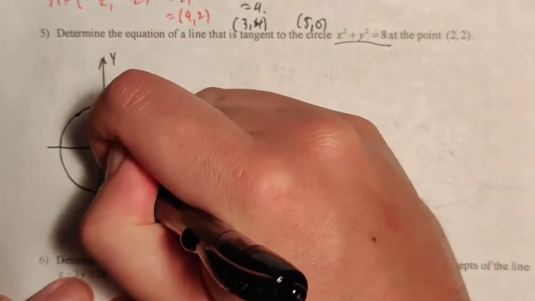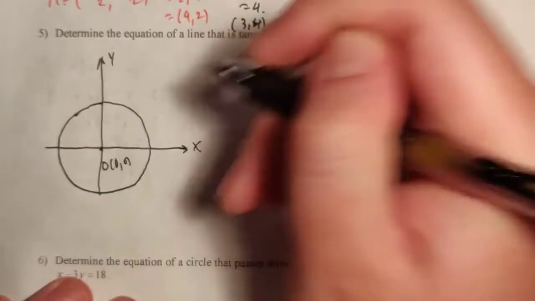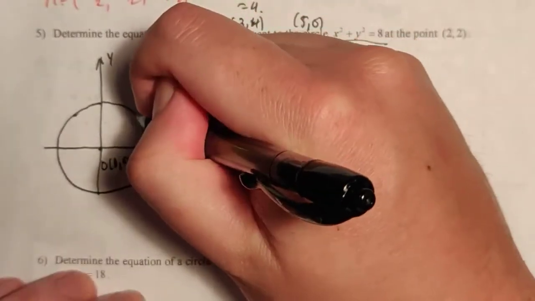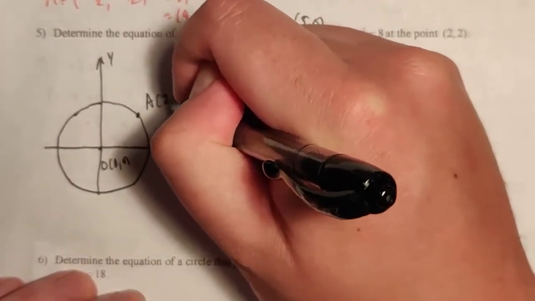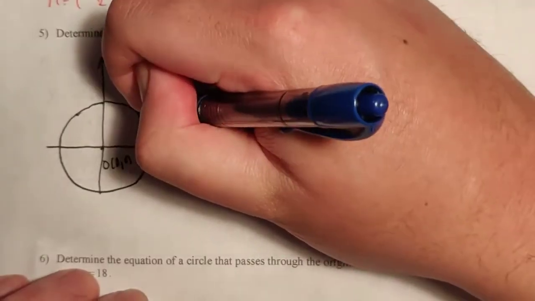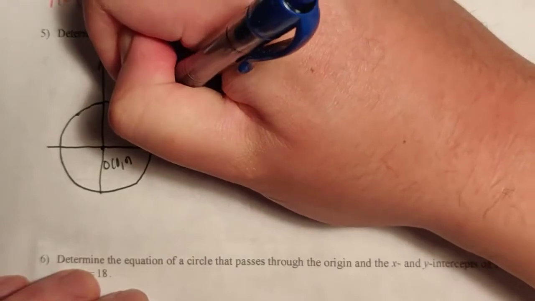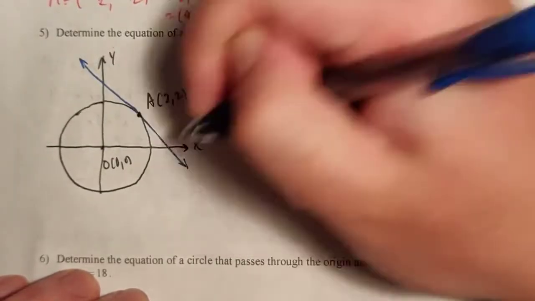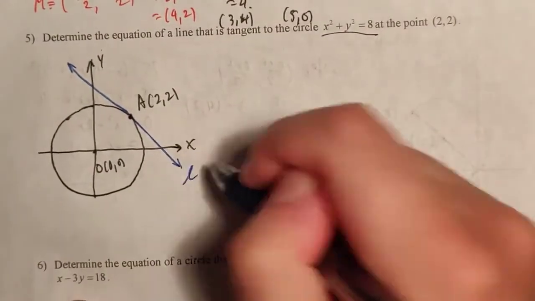So I'm going to call, again, O is the center of the circle. I'm going to call it (0, 0). And we know that this point (2, 2), I'm going to call this A. This point (2, 2) is on the circle because it satisfies the equation of the circle. And therefore, our tangent line looks something like this here. Okay? So here's our tangent line. I'm going to call it L.